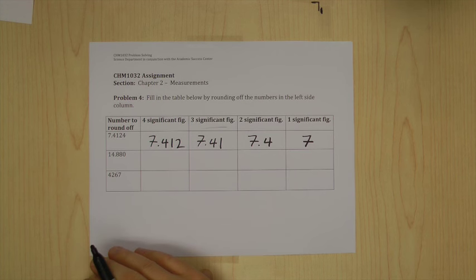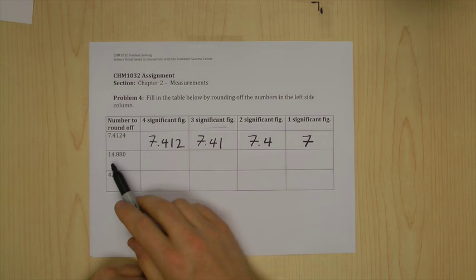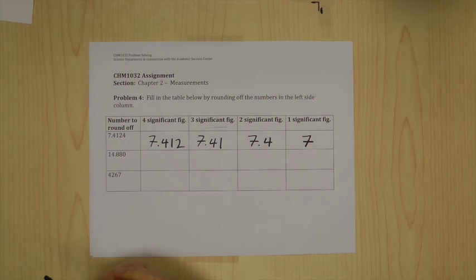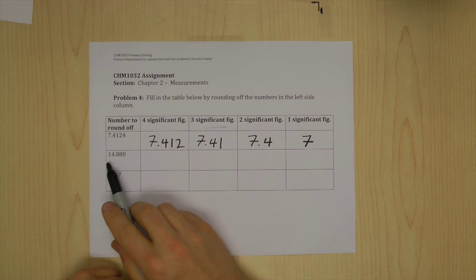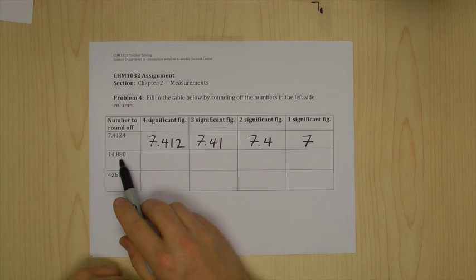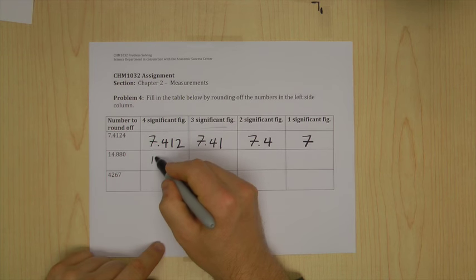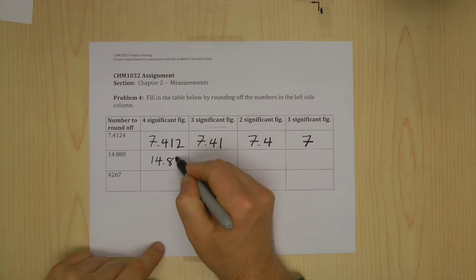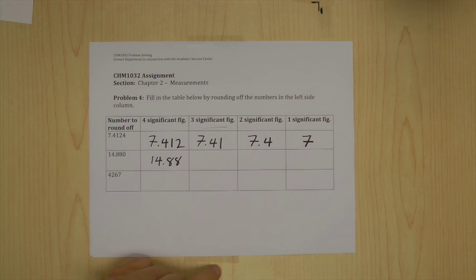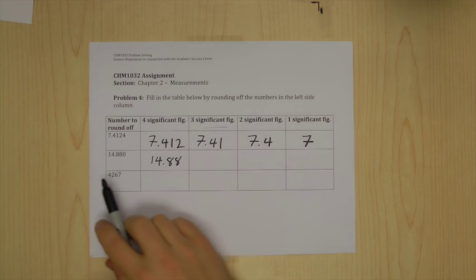Let's try the middle one, 14.880. We want 4 significant figures, and this number has 5. Okay, so we count 4. 1, 2, 3, 4. The 8 is our 4th significant figure. Look 1 digit beyond the 8 to the 0. Well, 0 is less than 4, so the 8 will stay the same. 14.88.